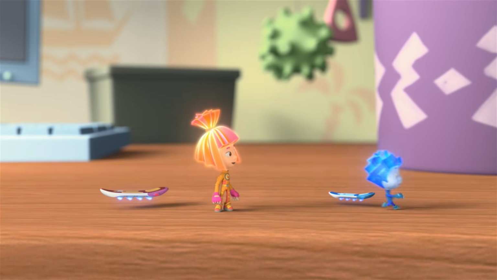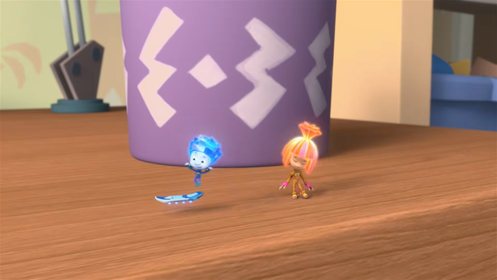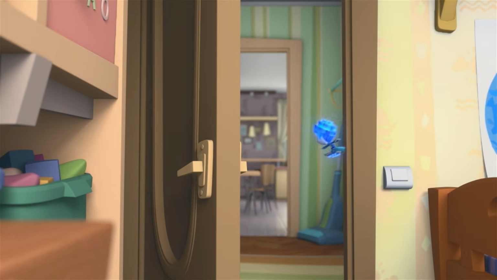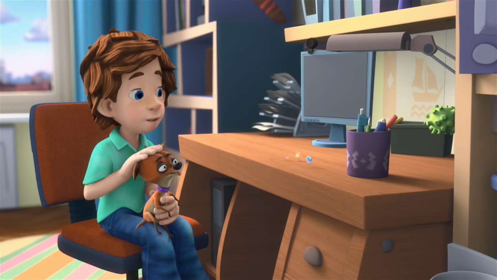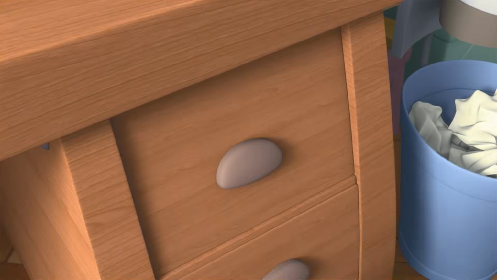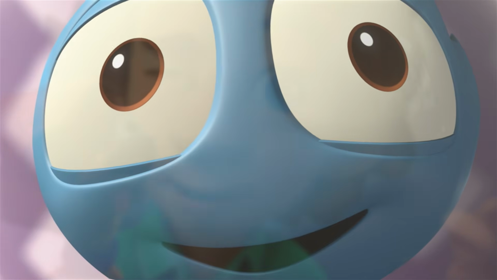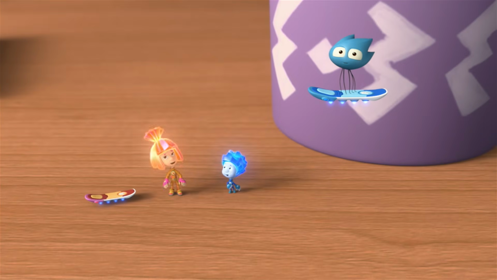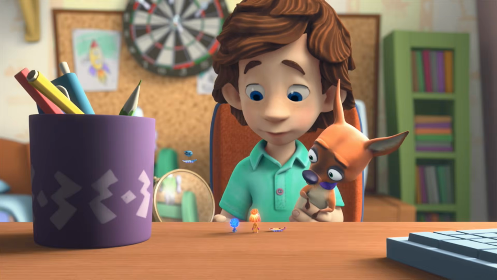Yoo-hoo, Buggy! Buggy! She was in the vent the last time I saw her. Buggy! Come on out. We need to talk. Here, this is our friend, Buggy. Wait, this insect is really your pet? Ha! What a joke. Buggy's a spider. She's not an insect at all. But isn't a spider a kind of insect?